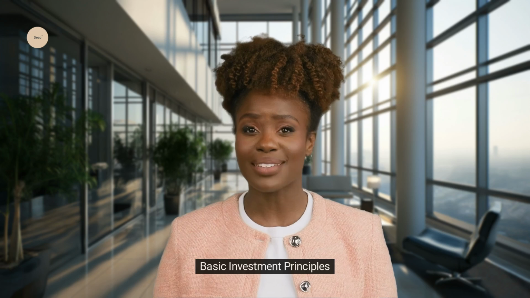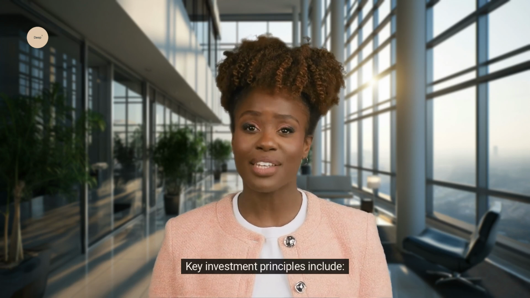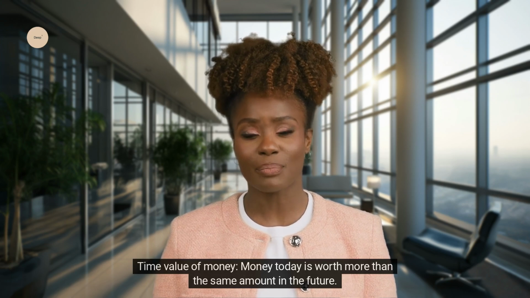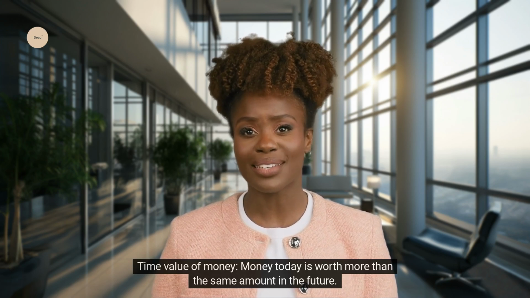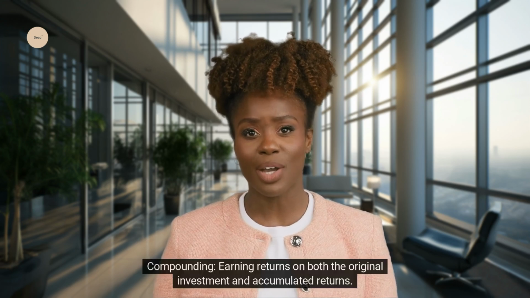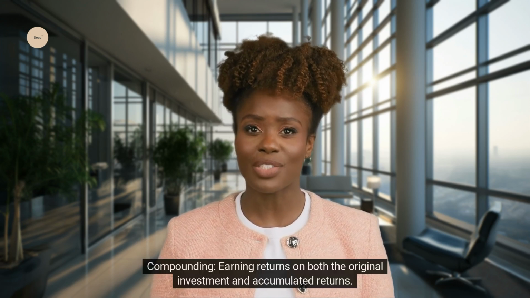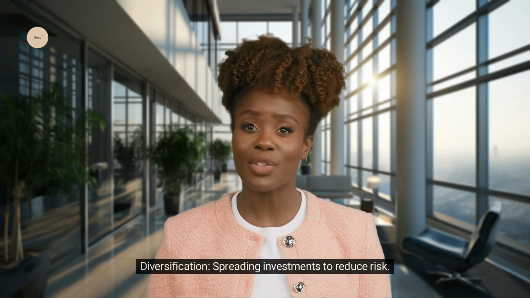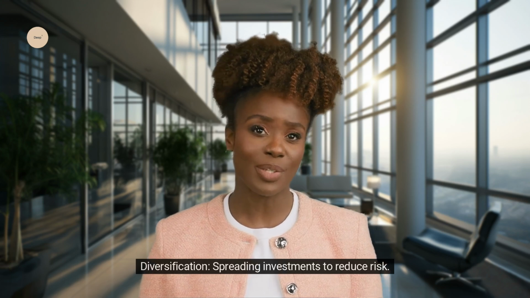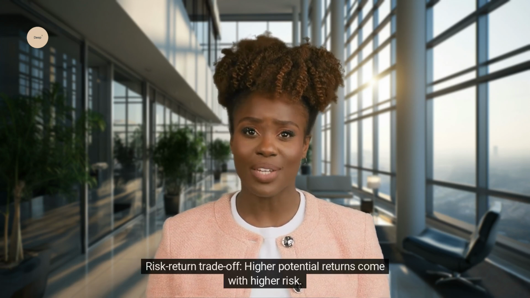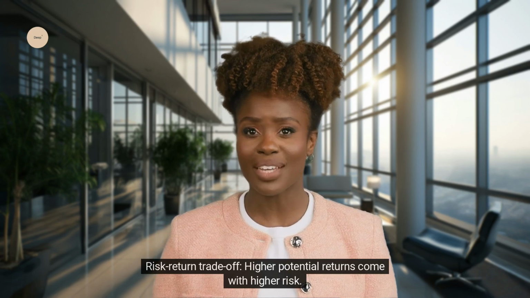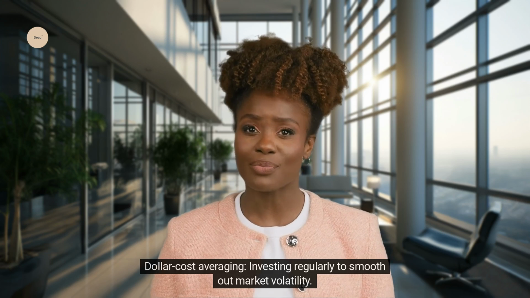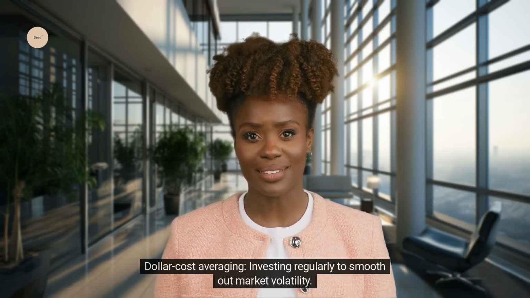4. Basic investment principles. Key investment principles include time value of money. Money today is worth more than the same amount in the future. Compounding. Earning returns on both the original investment and accumulated returns. Diversification, spreading investments to reduce risk. Risk-return trade-off. Higher potential returns come with higher risk. Dollar cost averaging, investing regularly to smooth out market volatility.